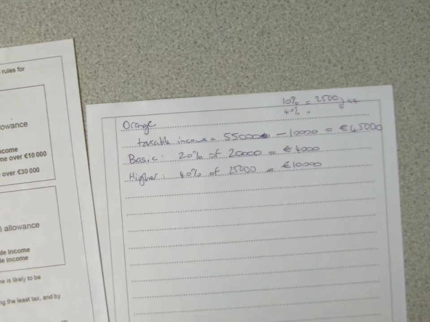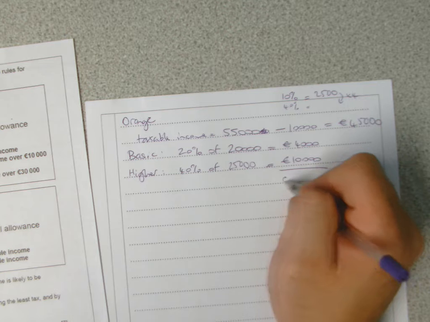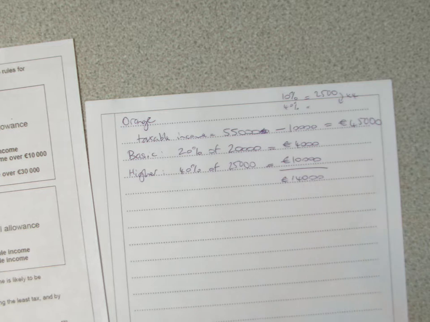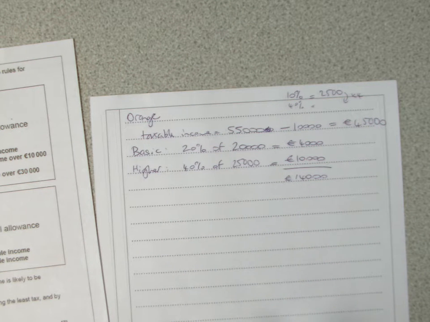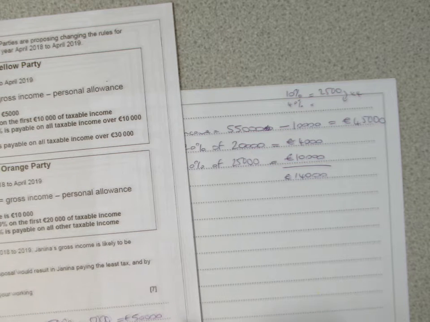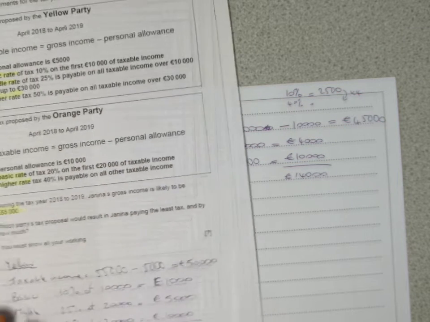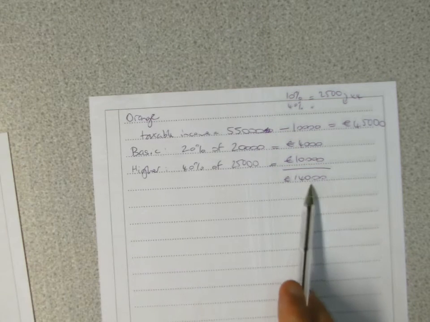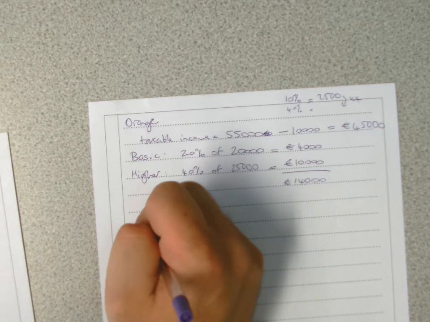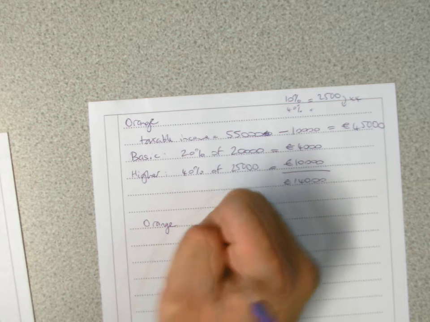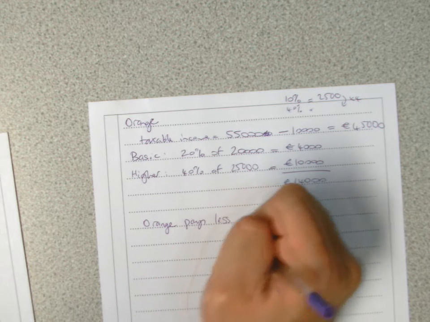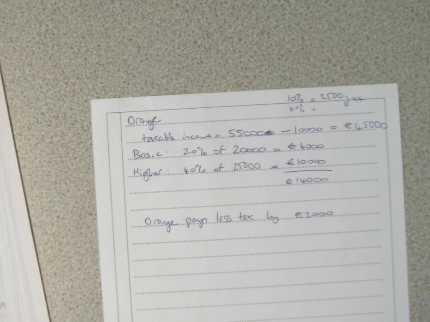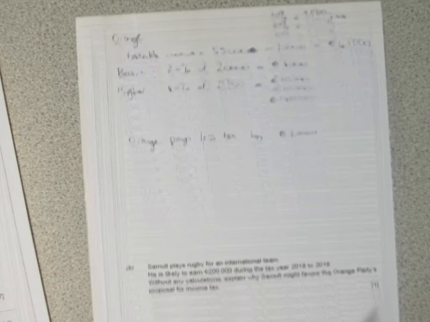We can then work out her total tax. There's only basic and higher with the Orange Party. Total tax is 14,000. The question asked which tax proposal would result in Janina paying least tax and by how much. The Yellow Party was 16,000 and the Orange Party is 14,000. So Orange pays less tax, by 2,000 euros.